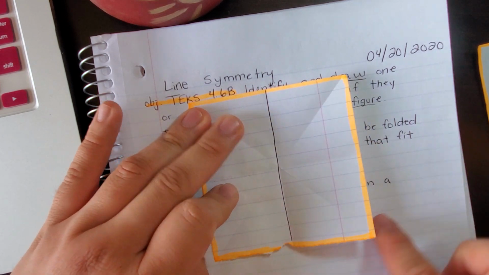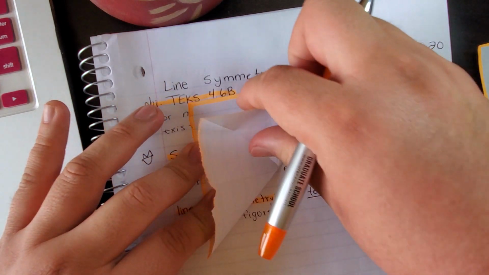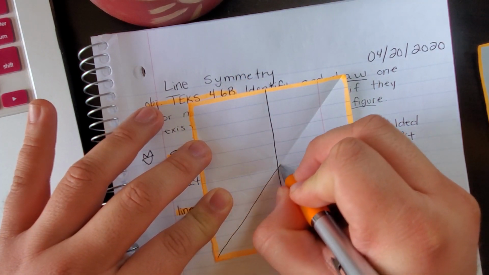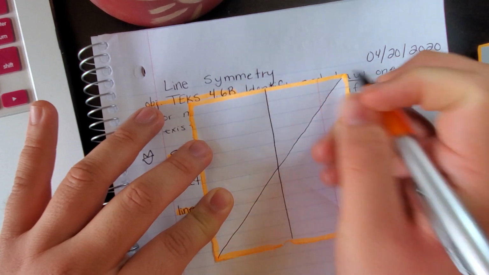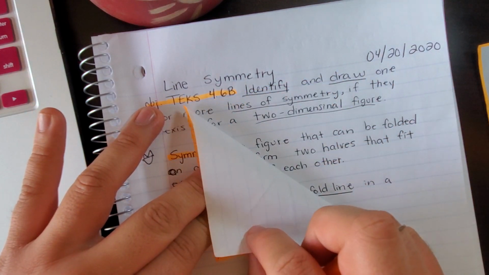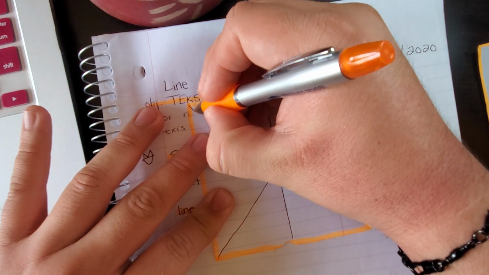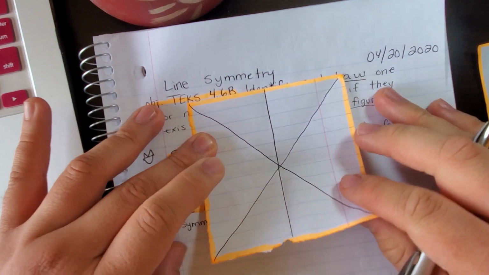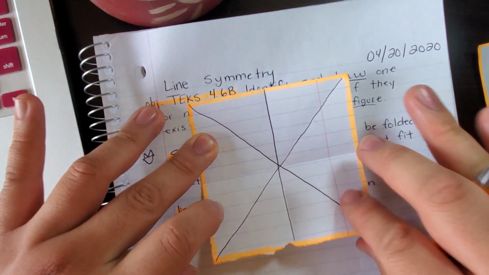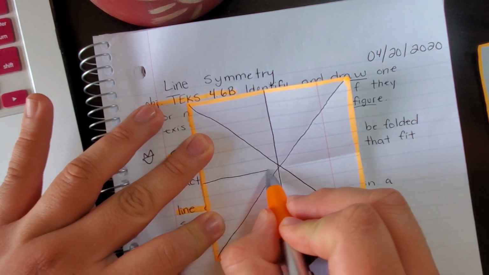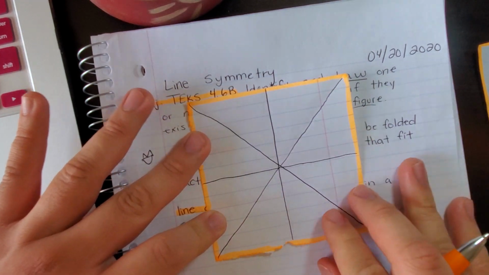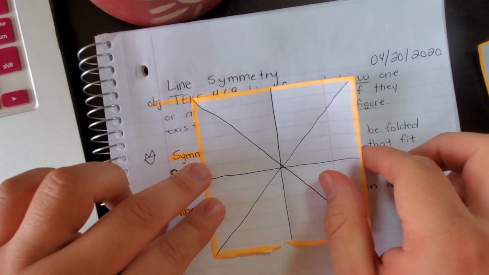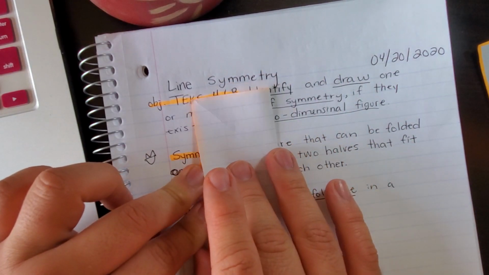Of course, if we folded it diagonally, this way right here, then this square has another line of symmetry right there. The other diagonal way forms another line of symmetry. The horizontal folded way gives us another line of symmetry. Notice that every time I'm finding new lines of symmetry, I'm opening the shape up again. I'm not leaving it closed.